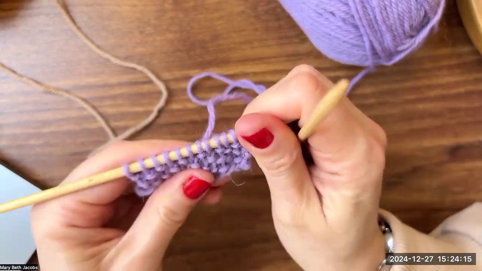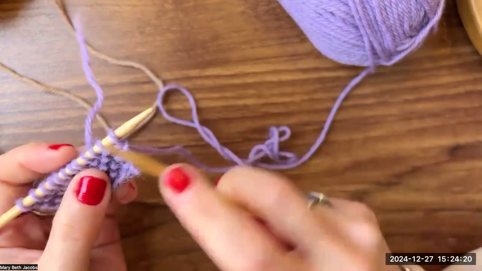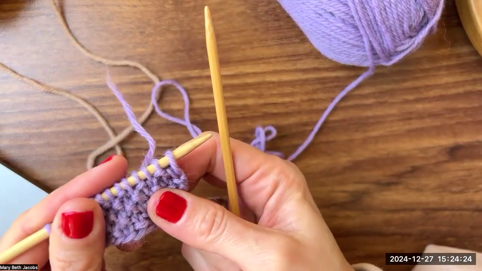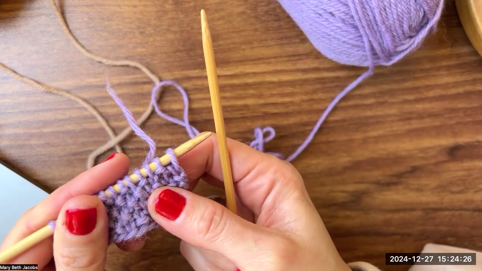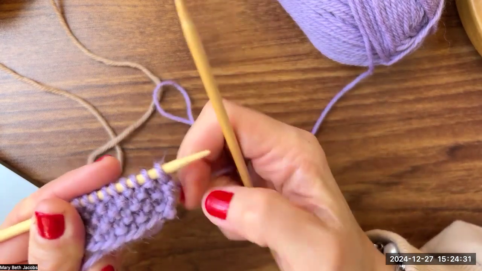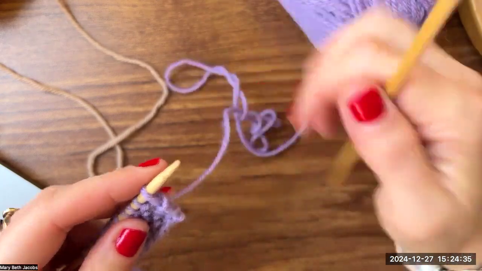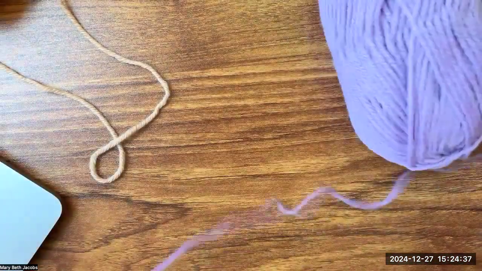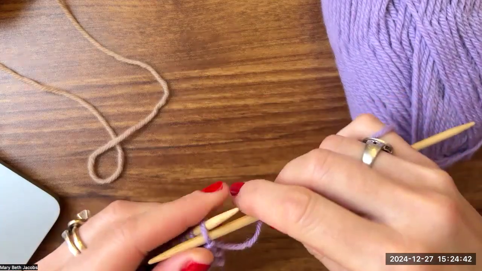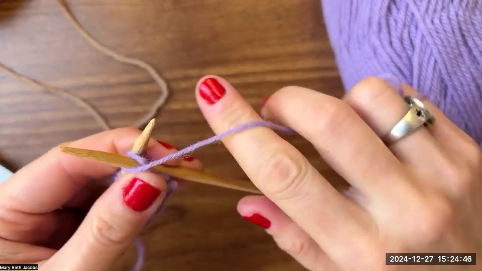So again, as you can see, if I pull down here, right up against the needle, those are the purl bumps. And then right up against the needle are the V's, which are the knit stitches. And I'm going to be doing the opposite. Okay, so this first one here is a knit stitch, so I am going to purl it. So I'm going to enter from back to front. I'm going to have my working yarn to the front, and I'm going to purl.